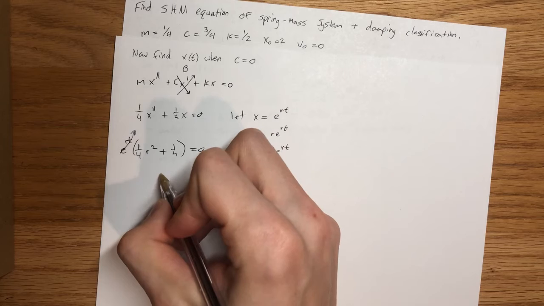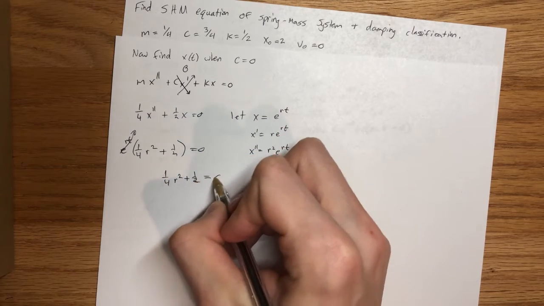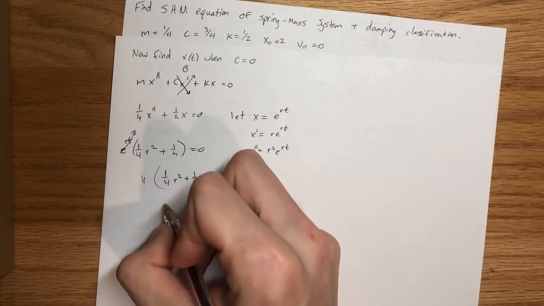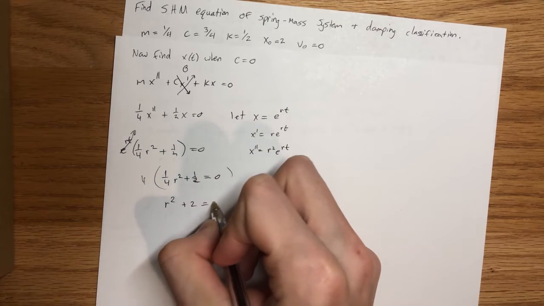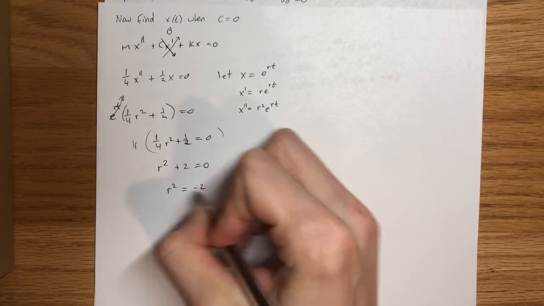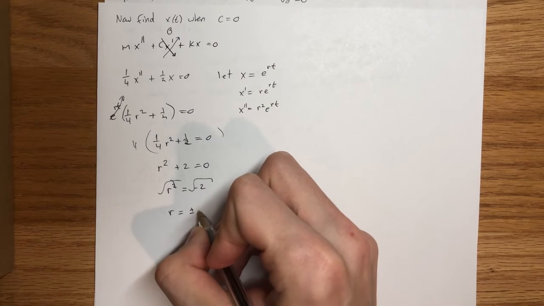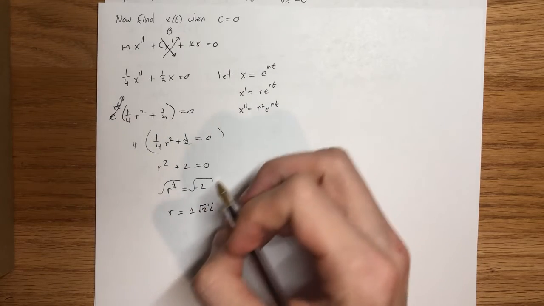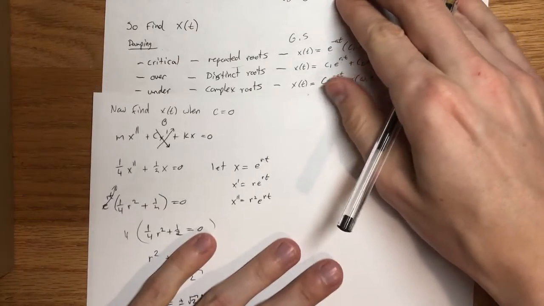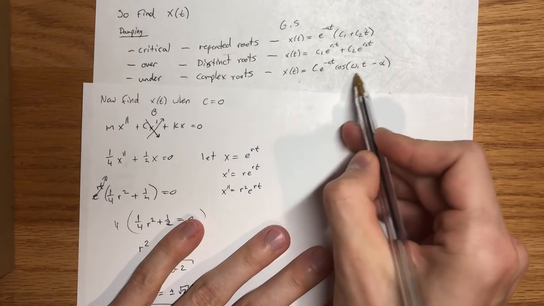So now we have just this, so 1/4 r squared plus 1/2 equals 0. Multiply everything by 4 to get rid of that initial value. So we'll have r squared plus 2 equals 0. So now we find that we have r squared equals negative 2. If we take the square root, can't do the square root of a negative number, so we have r is equal to plus or minus square root of 2 i. And with that, we now have a complex root. So if we remember, we would be underdamped because we have complex roots. So this will be our general solution here.